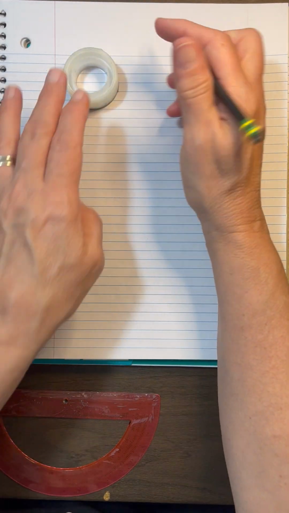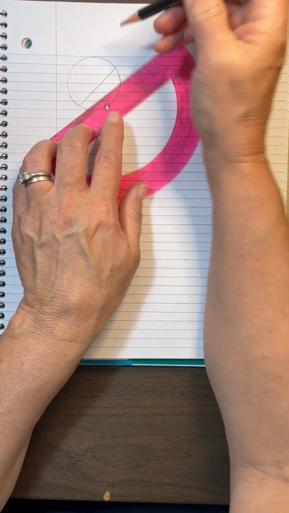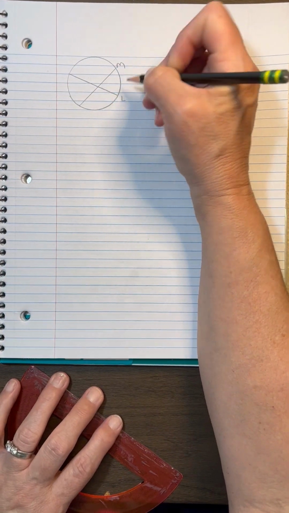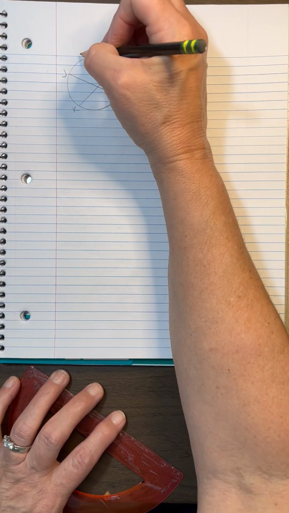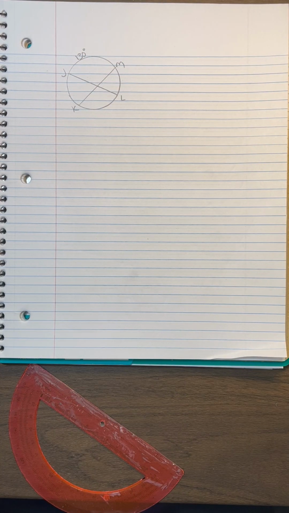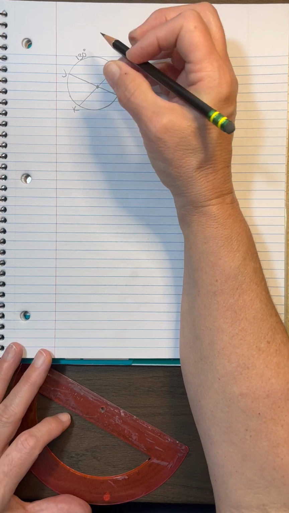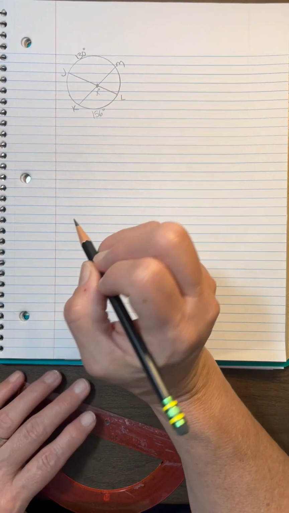Okay, I'm going to try one over here. So let's see, we have our two chords, and this is M, L, K, and J. We know this arc right here is 130 degrees, we know that this angle in the middle here is x degrees. We know this is 156 degrees.